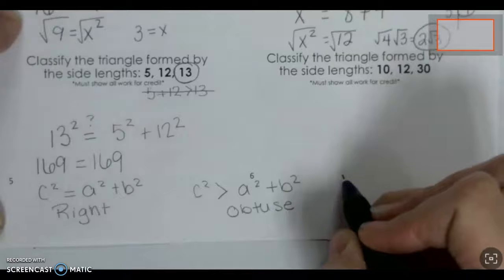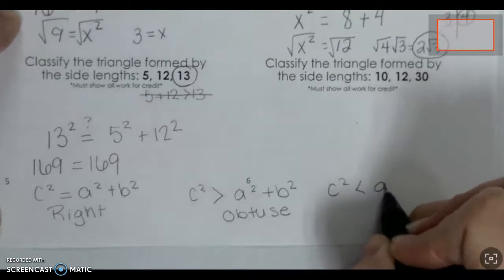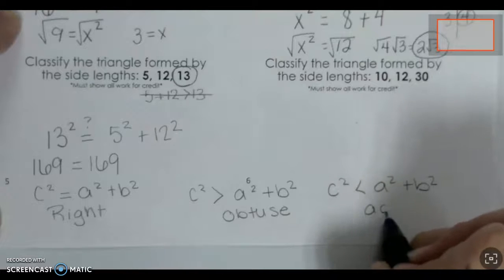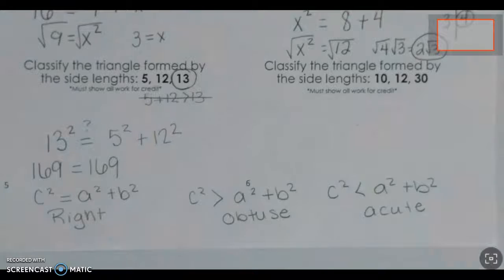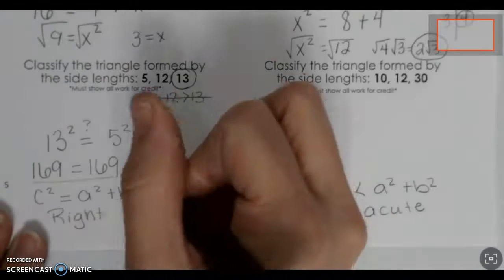And then the third option, if my c squared is smaller than a squared plus b squared, then that's an acute triangle. Okay, and I only write that down so that you don't maybe have to go grab those things from your notes. You can just look right here. Okay, so because of these 3 things, I know that, because they were equal, this is a right triangle.